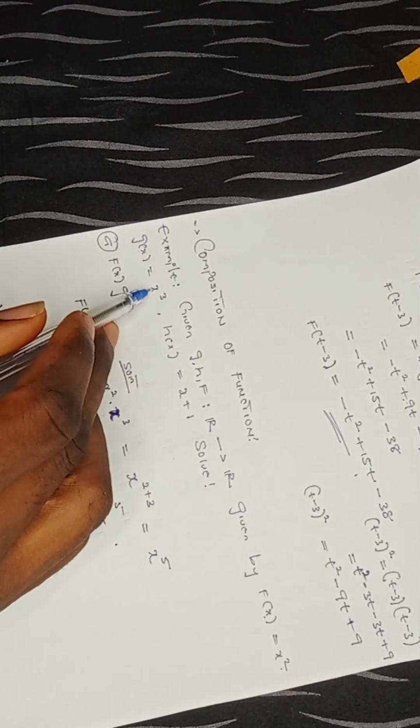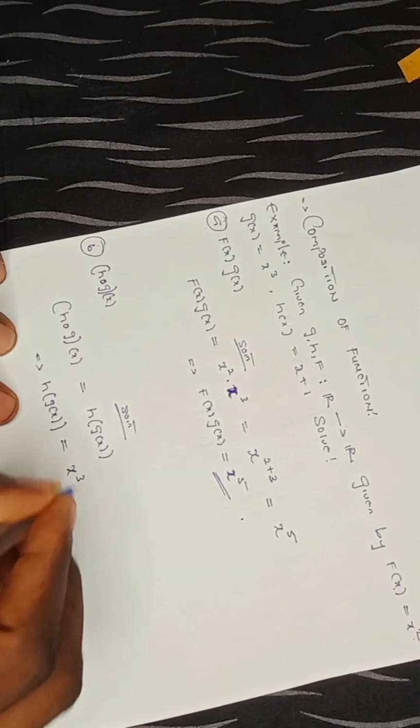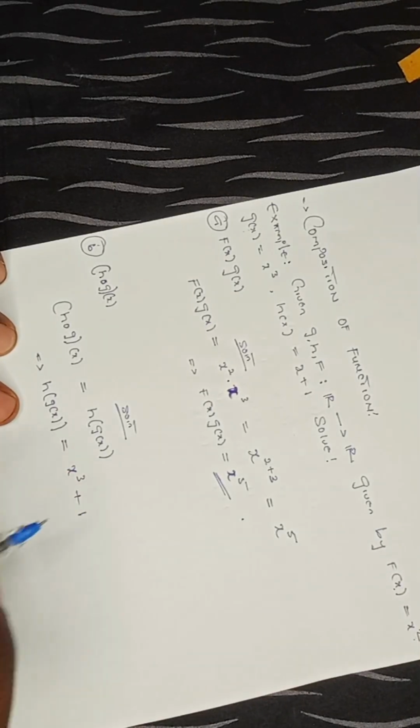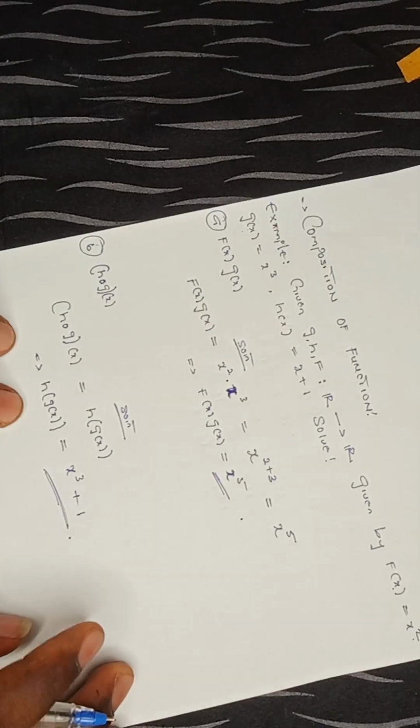So h of x is x plus 1. If I put g of x anywhere I see x in h of x, I will have that h of g of x will be equal to x cubed plus 1. And this becomes the answer to this particular problem.